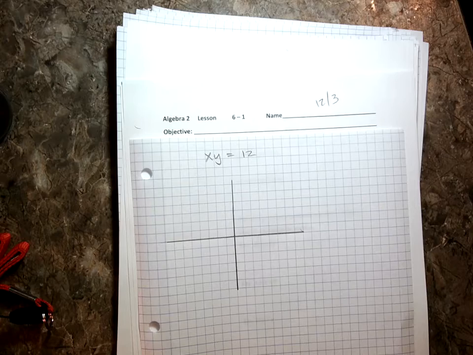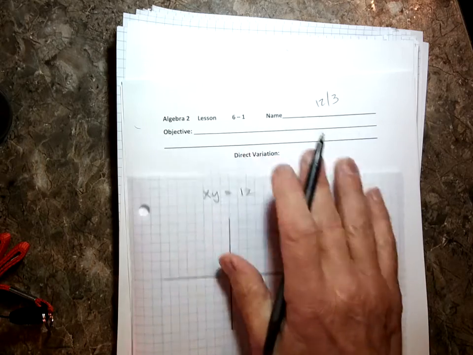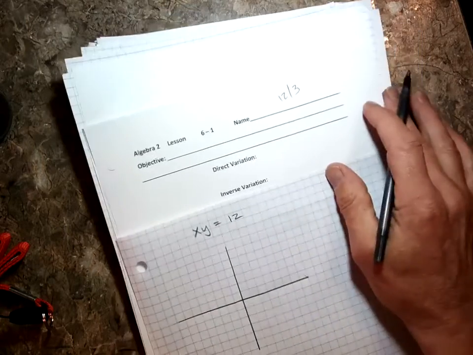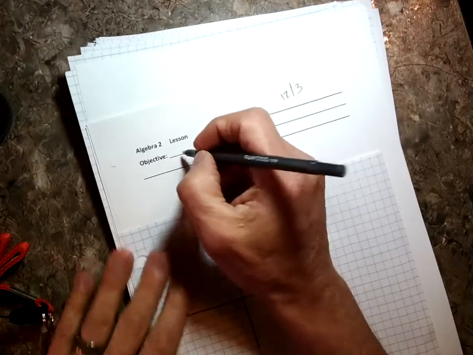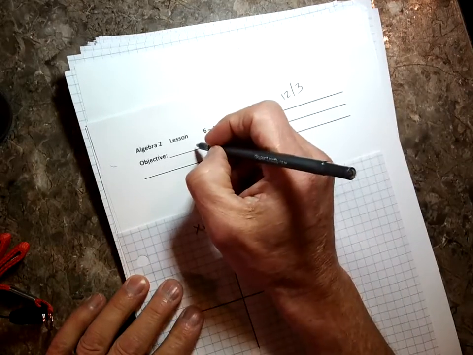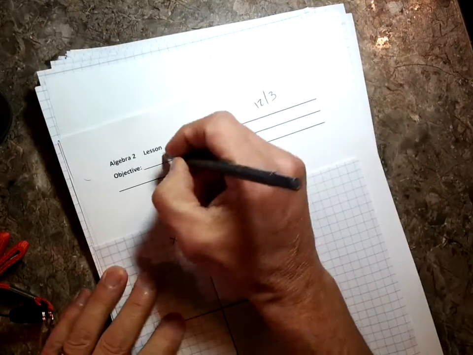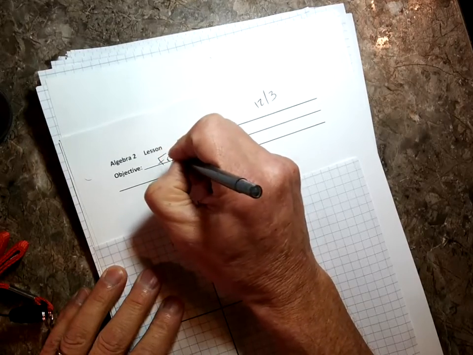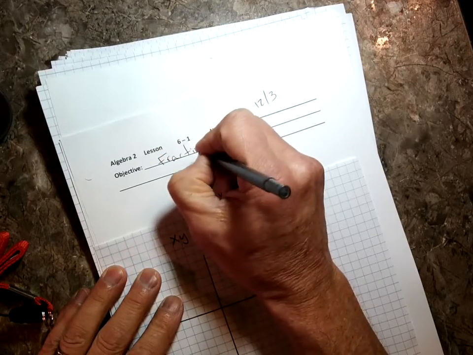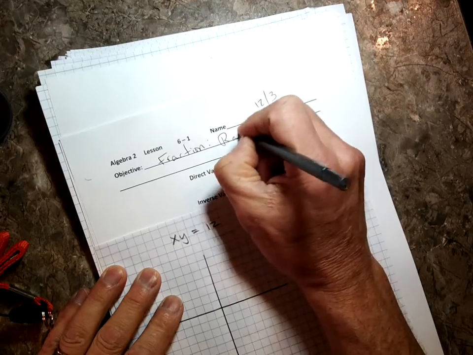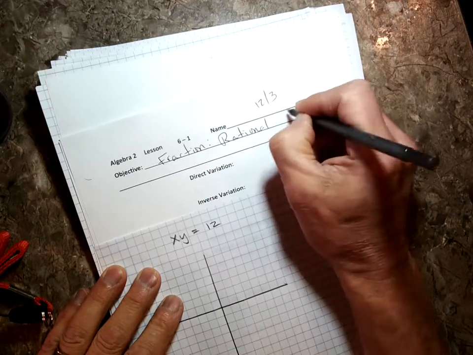So, let's talk about today's lesson. There's two things we want to talk about today. One is strict variation and inverse variation. What we're starting to hit in this particular chapter is really fractions, or we'll call them rational functions.